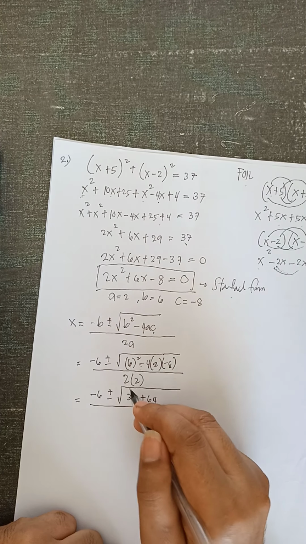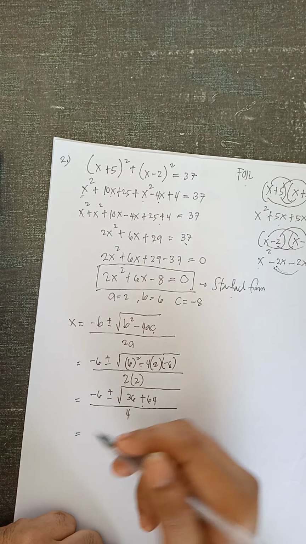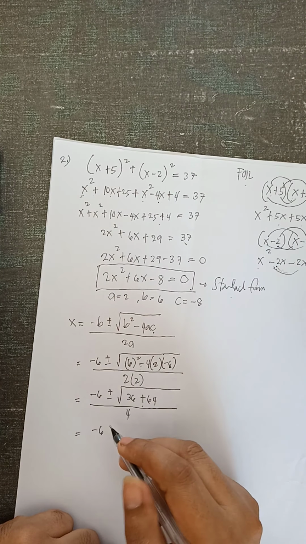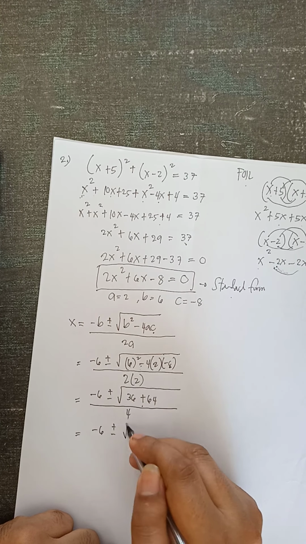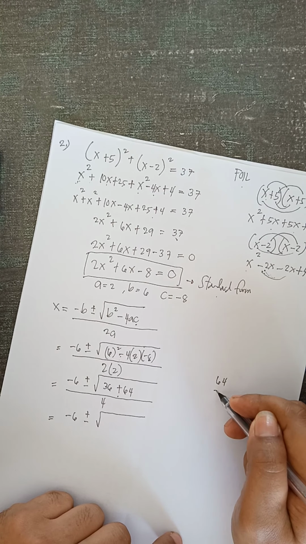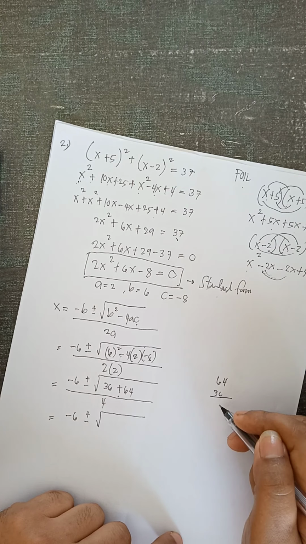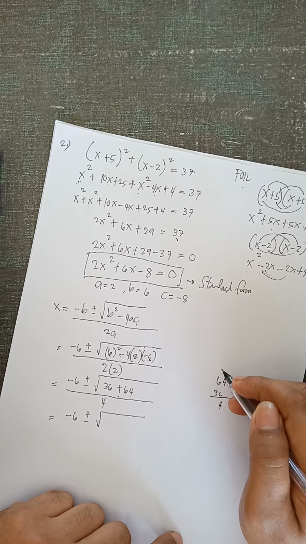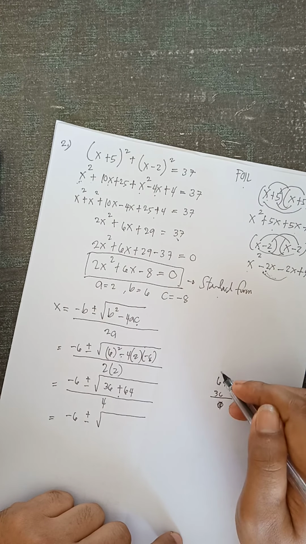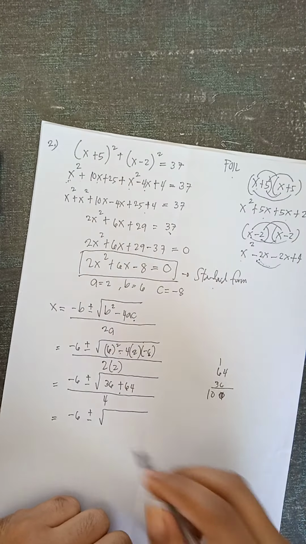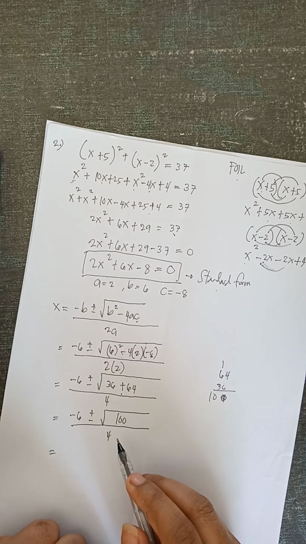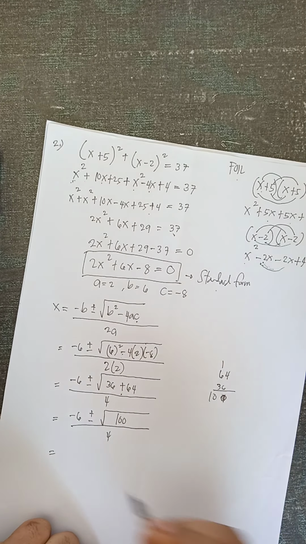All over 2 times 2, which is 4. So negative 6 plus or minus the square root of 36 plus 64, which is 100, all over 4. 100 is a perfect square of 10.